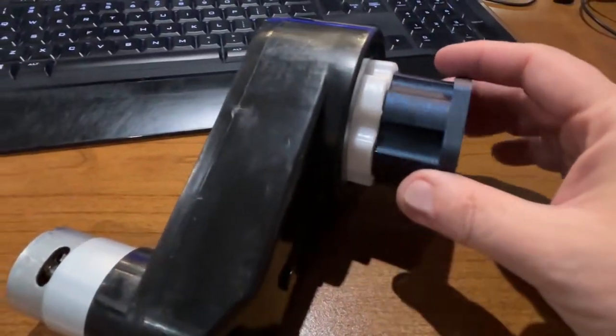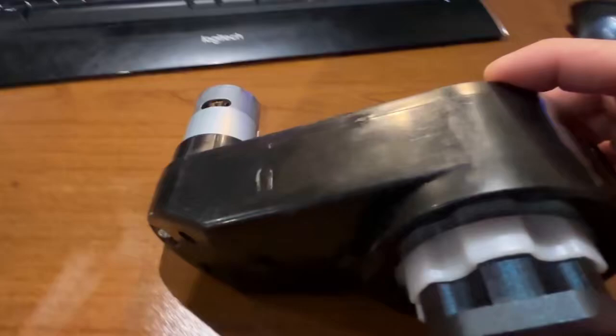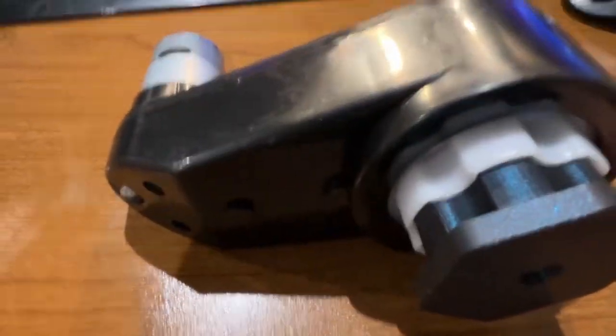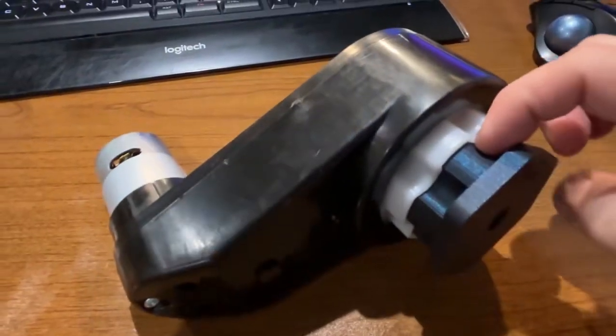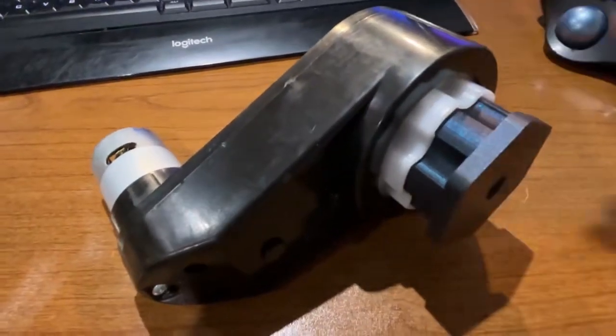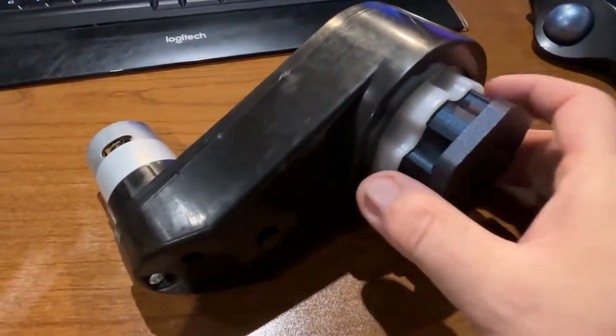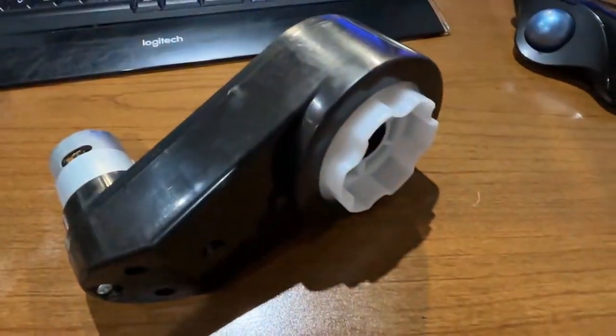That's what I need. Now I've got two options. I can put a hole in this and attach this to the axle, or I can put a hole in these and attach this to the wheel hub. And it depends on how this lines up with the wheel, if I can do that or not.